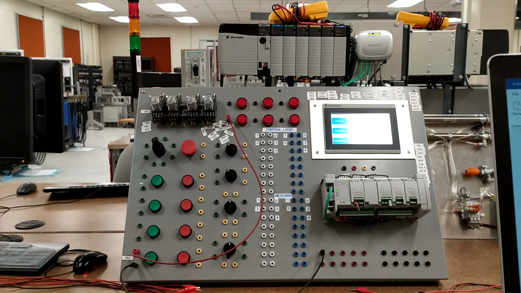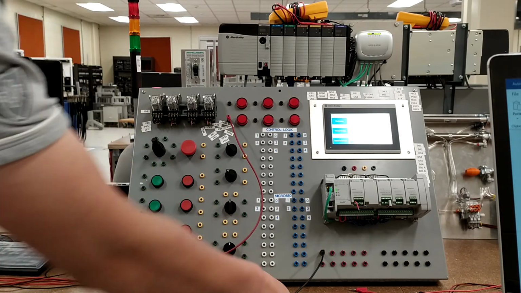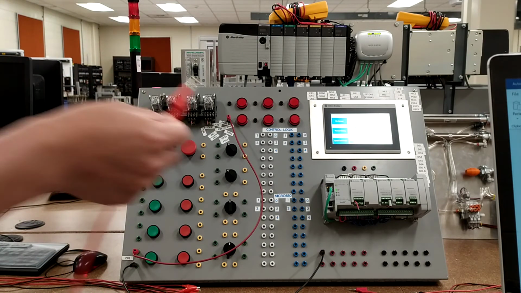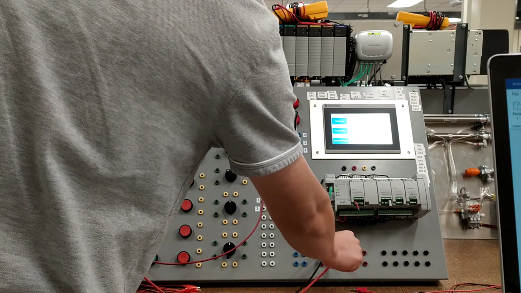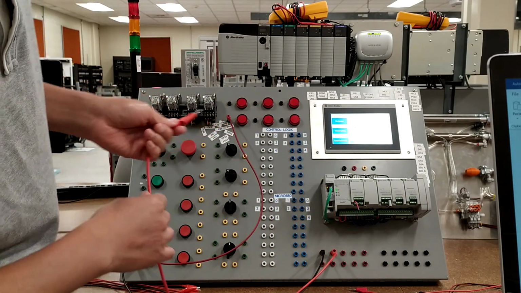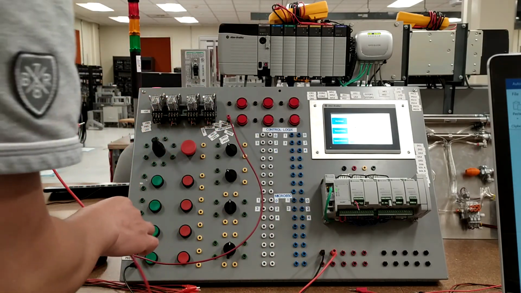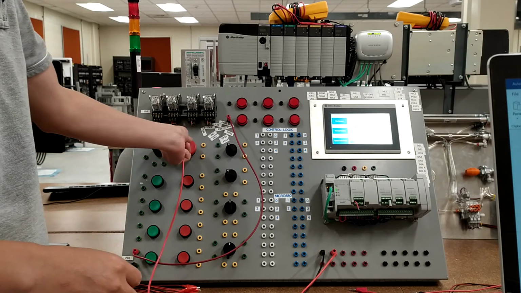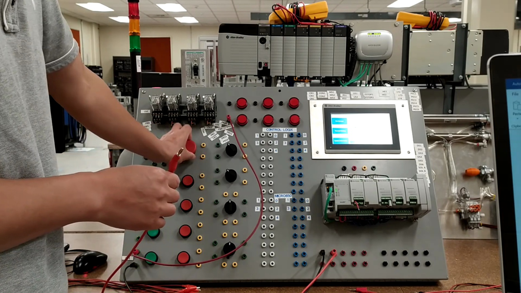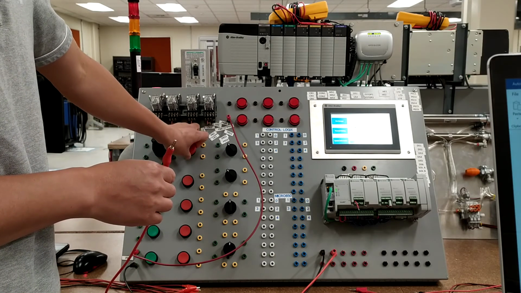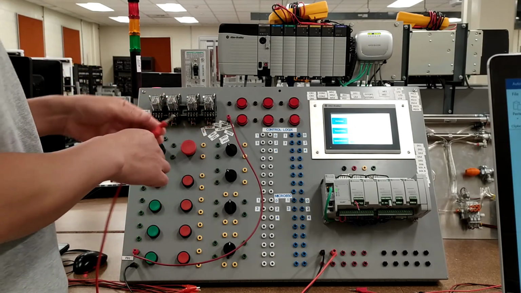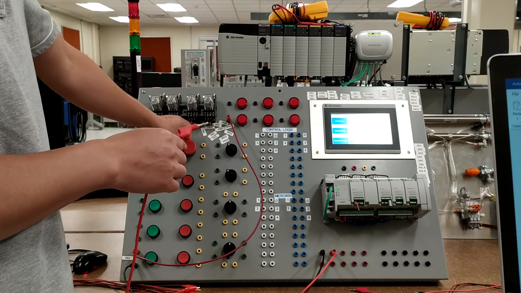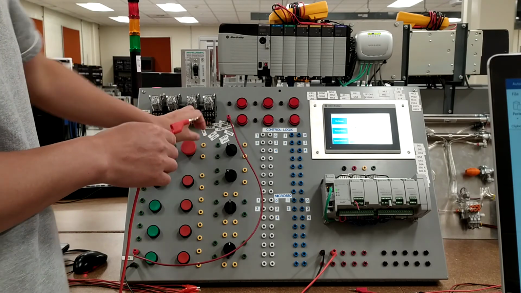Let's work on the second rung. It comes from the positive power supply and then goes to the emergency stop. We need to make sure the emergency stop is released.